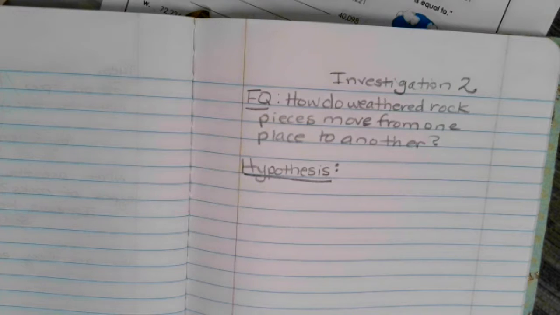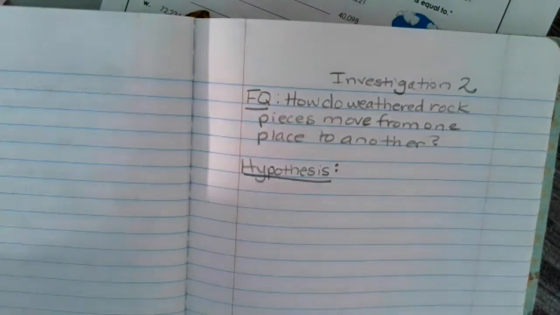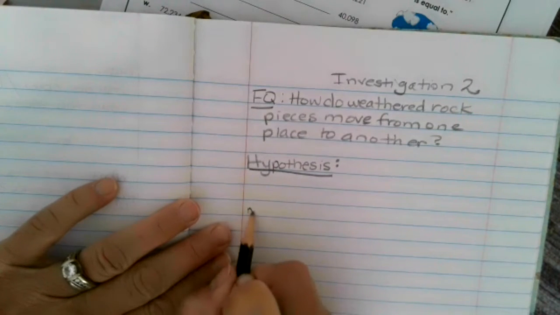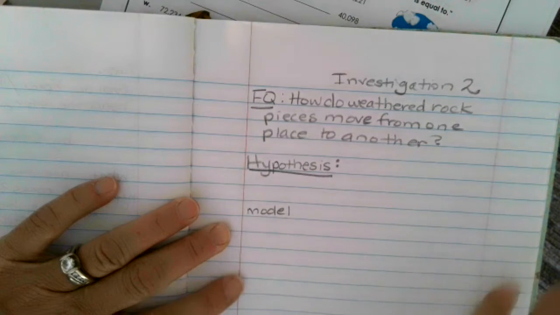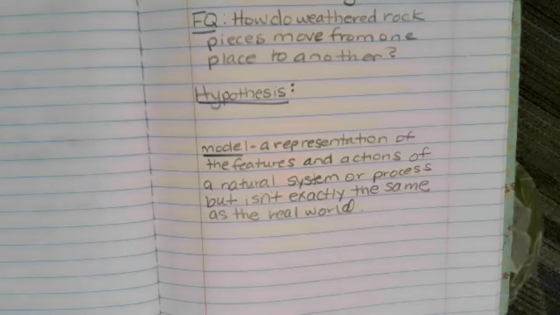One way that geologists investigate the movement of earth materials is to develop and study models. A model is a representation of something in the real world. Many of you might have already heard of models before. You might have made a model of a car or a model of a little airplane, but a model is a representation of something that's happening in the world, but it's not exactly the same. For example, if you make a model of a car, you're not going to build one the size of a real car. It's a representation of what it could be like.